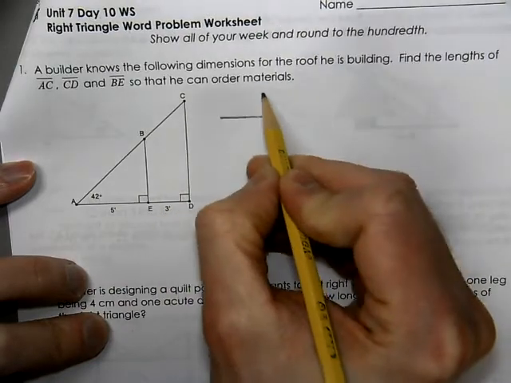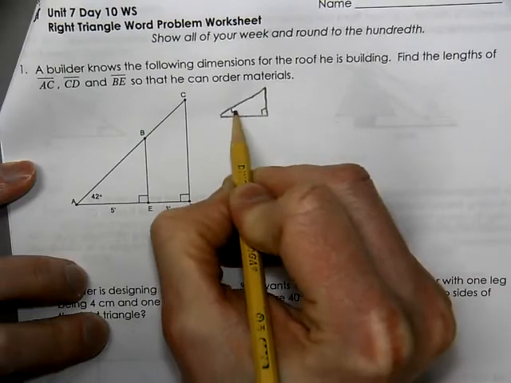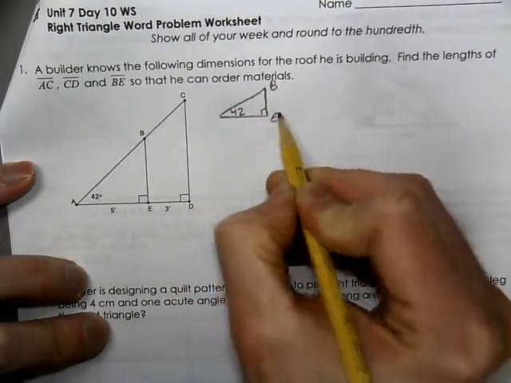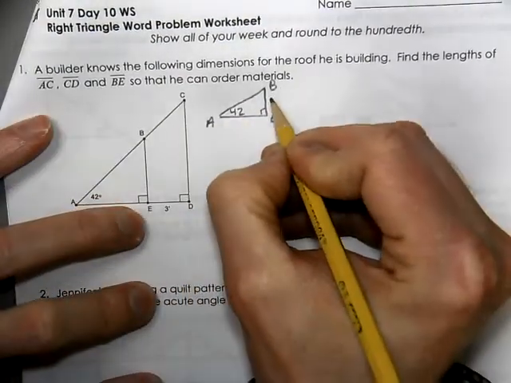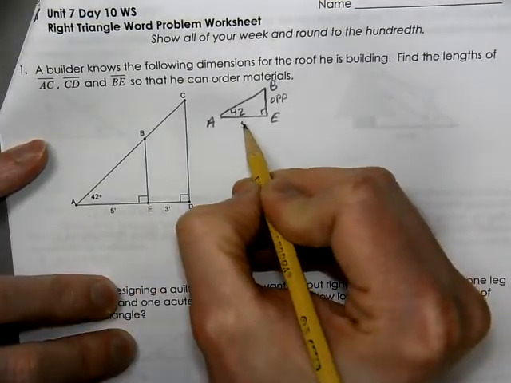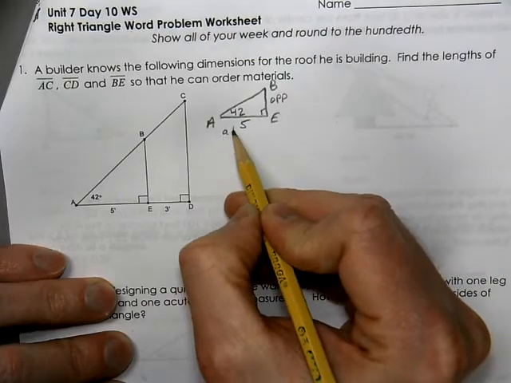I think it's always helpful to redraw the triangle. We have a 42-degree angle. We're trying to solve for BE. BE is the opposite side, and we know that this length is 5. So opposite and adjacent.